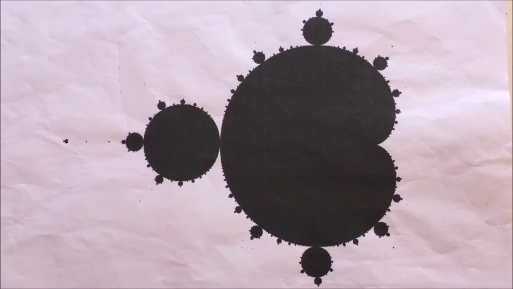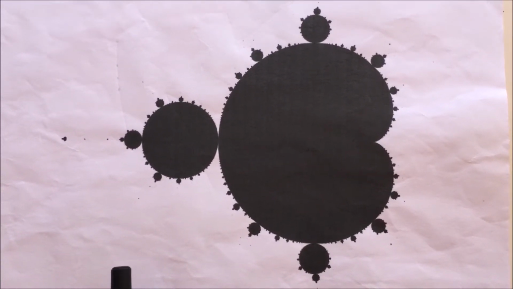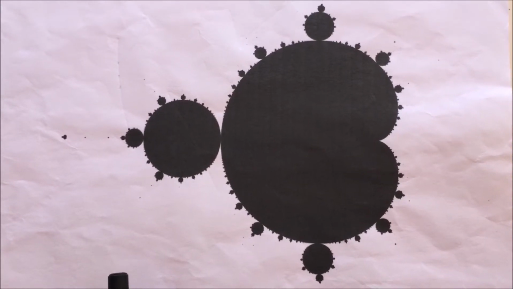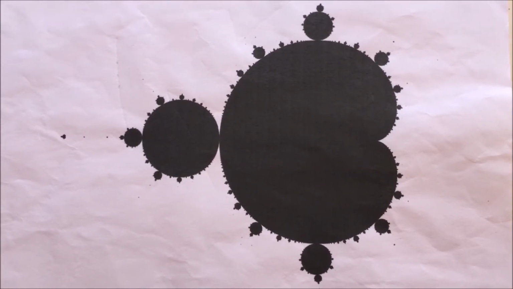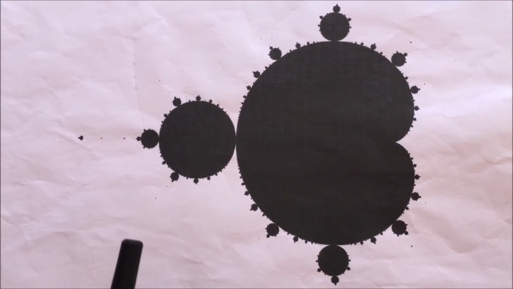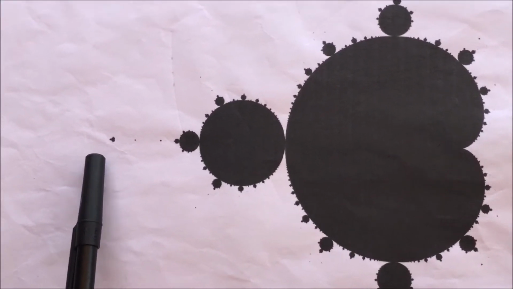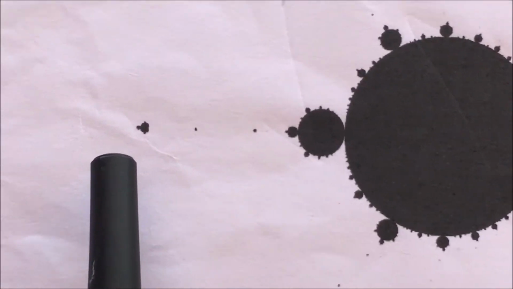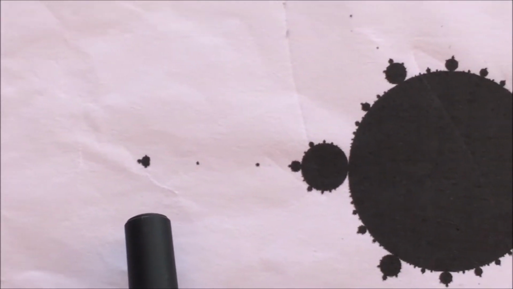The Mandelbrot set is a fractal. Well, you may ask yourself, what is a fractal? A fractal is a figure where a small part looks like the whole big thing. Now, if we take a closer look at right here, this part right here looks like the whole big Mandelbrot set. That means that the Mandelbrot set is a fractal.